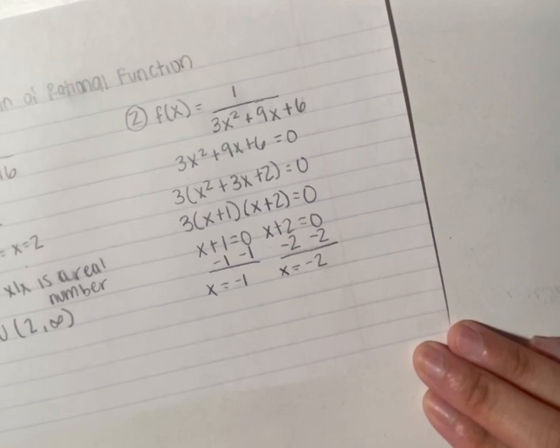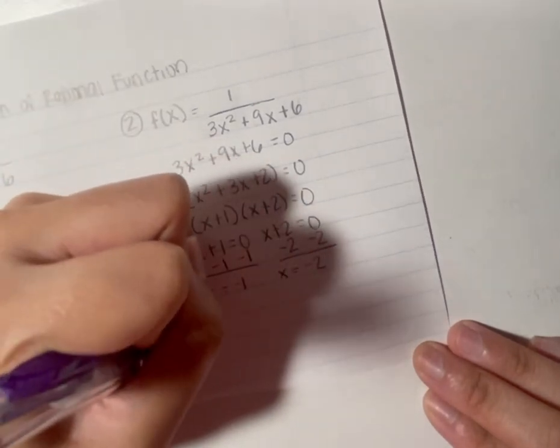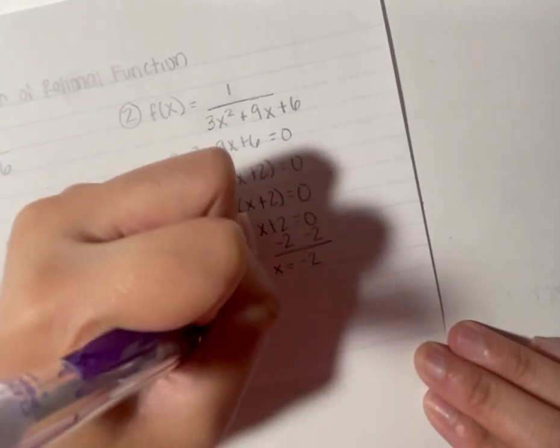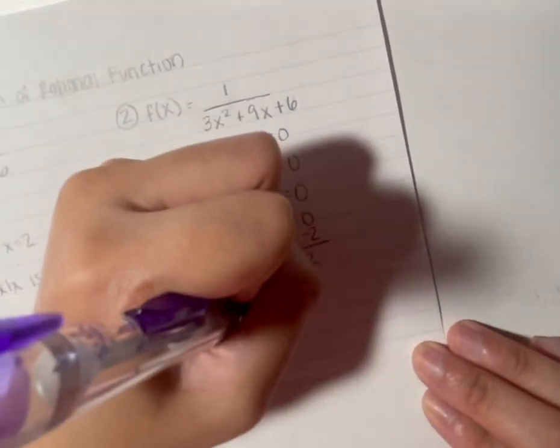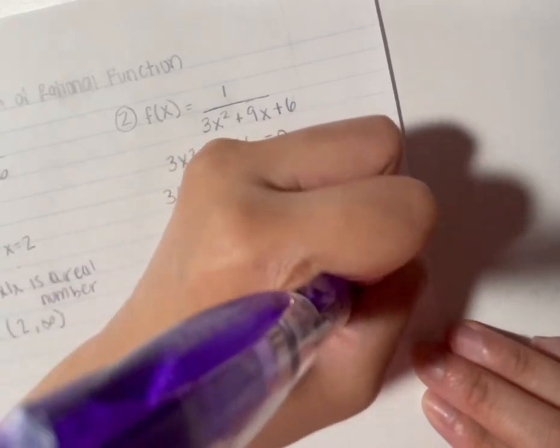So that means the set notation would be x does not equal negative 1 or negative 2, if x is a real number.